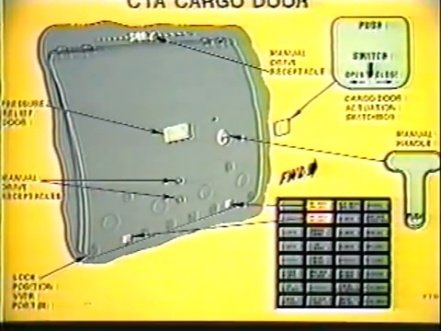2 cargo door warning lights, a forward cargo forward lock light, and a forward cargo aft lock light are installed on the second officer's annunciator panel. They indicate the status of 2 of the 8 door locks. A visual check of the 8 door locks can be made through 8 viewing ports on the bottom edge of the door.